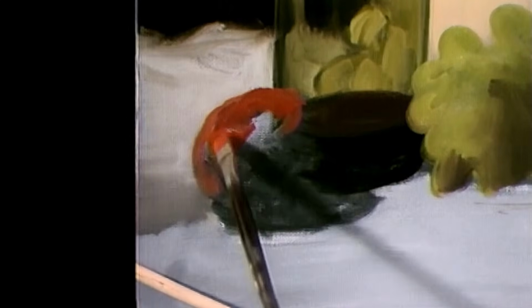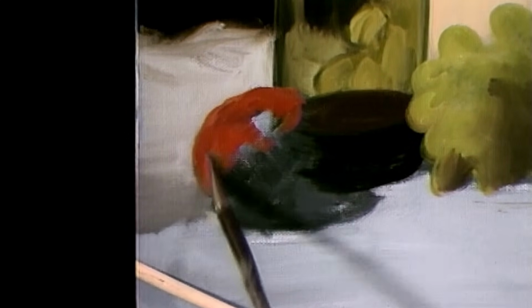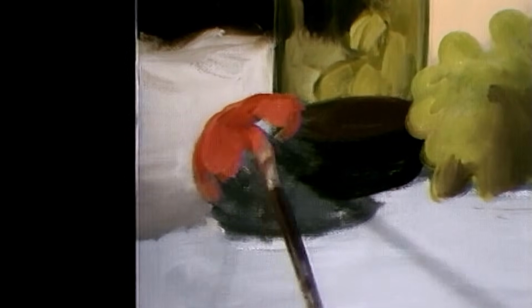Every observation seems to demand a slight variation of the basic color to give it interest. Another reason why a palette is so important, because your colors are so close by. And I'm now developing the colors of the body tone. Color is getting a little darker here, just before it falls into shadow.